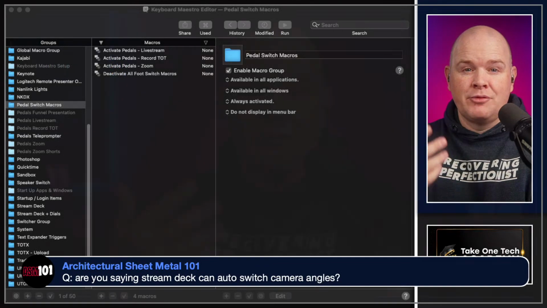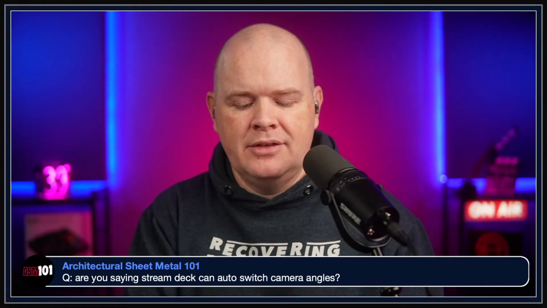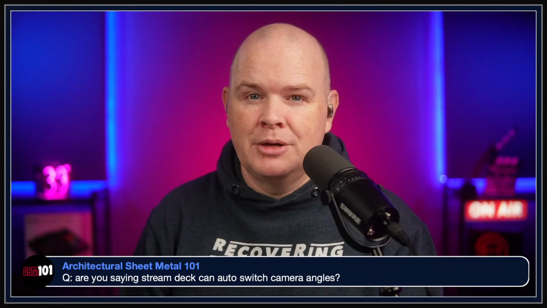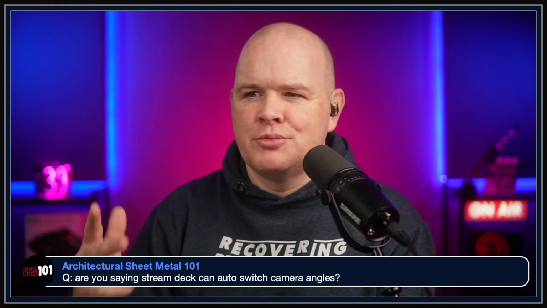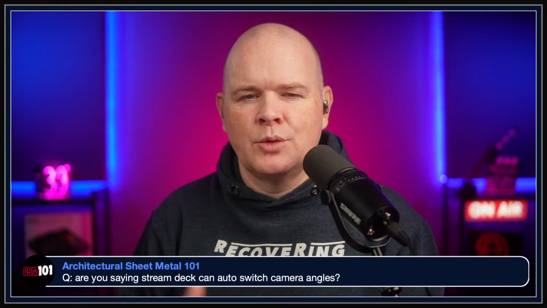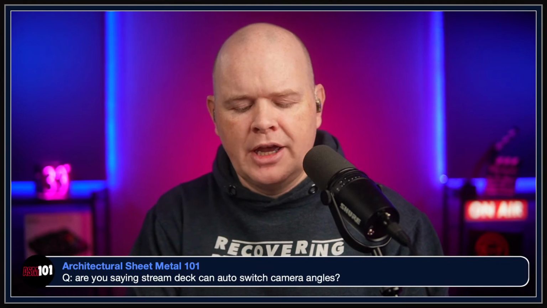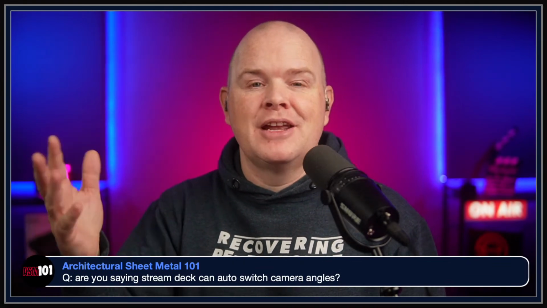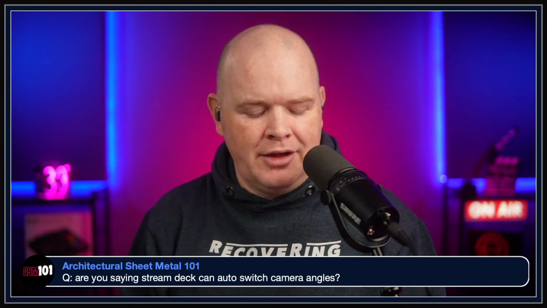Yeah, and the software that I'm using, Ecamm Live, has a really great plugin for Stream Deck. So in fact, I should probably just mention plugins for Stream Deck as well. But yeah, they've got one of, if not the biggest library of actions that I've seen in Stream Deck.